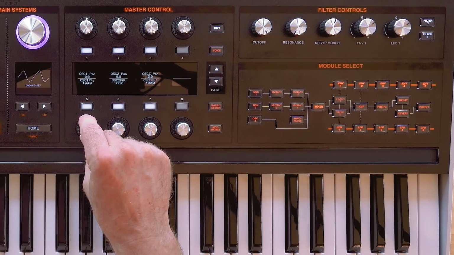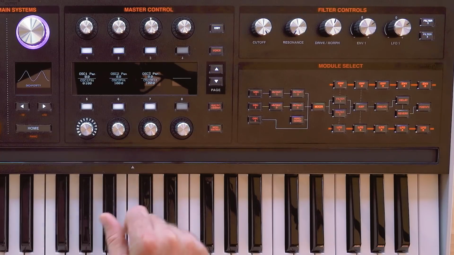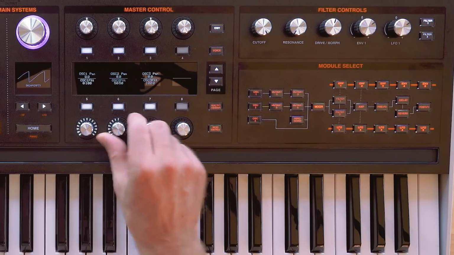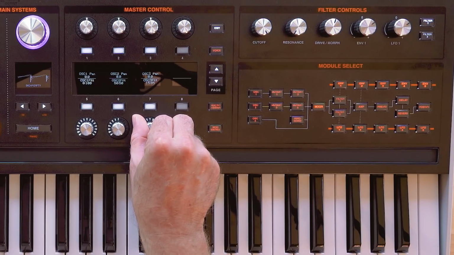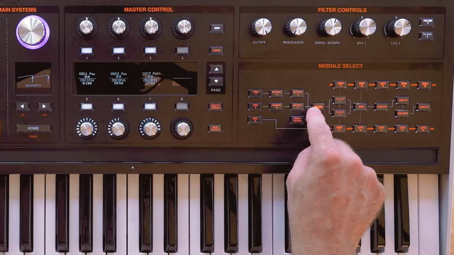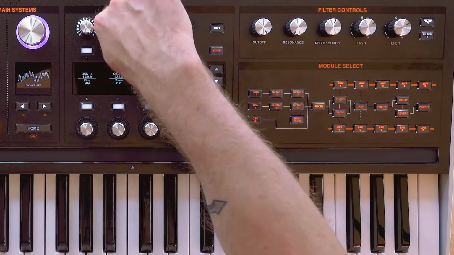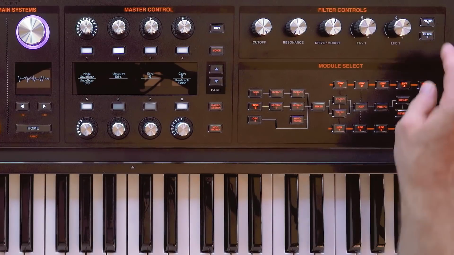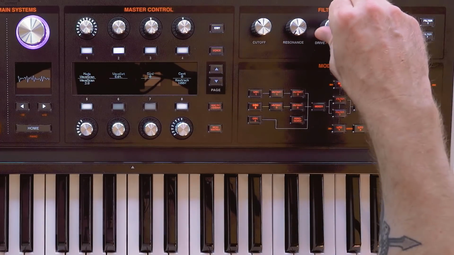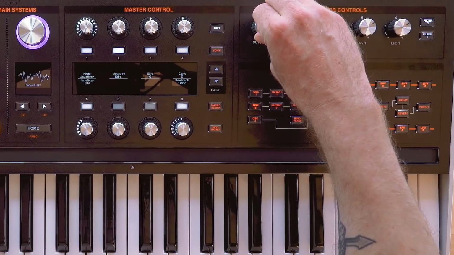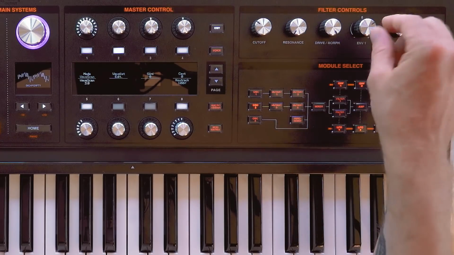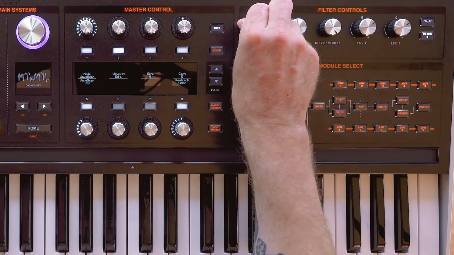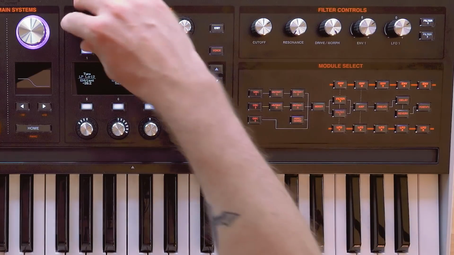So I'm going to send oscillator 1 100% to the second filter. I'm going to send oscillator 2 50-50 and oscillator 3 like that. And obviously I need to turn these up. So now I have control over shaping both of these sounds. Both of these filters, excuse me. And if I change filter 1 again to something a bit more obvious.